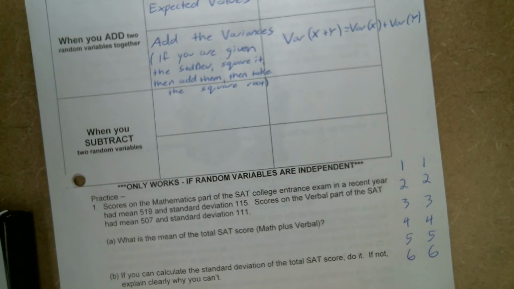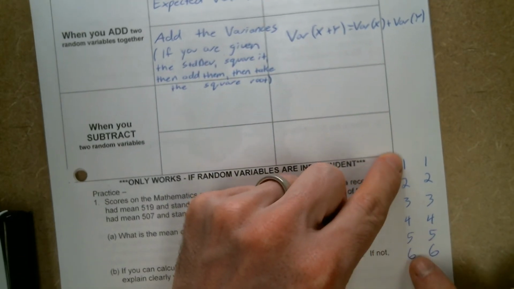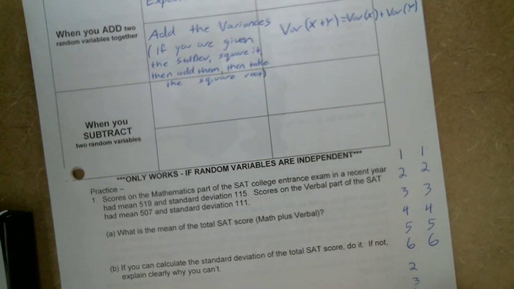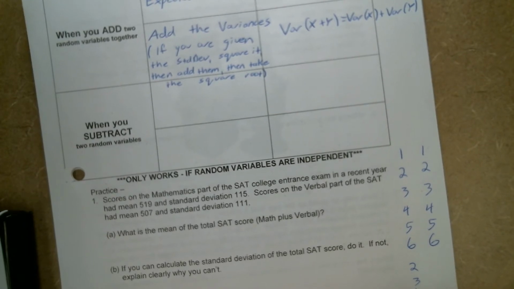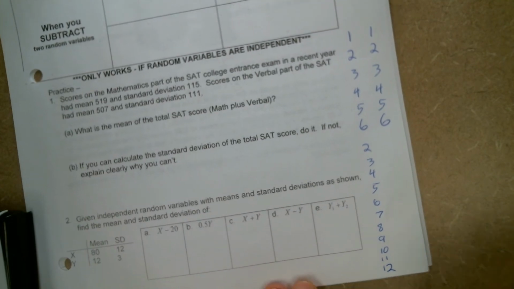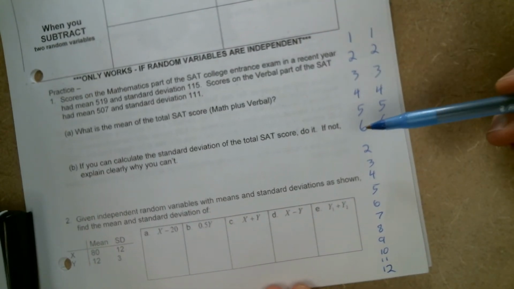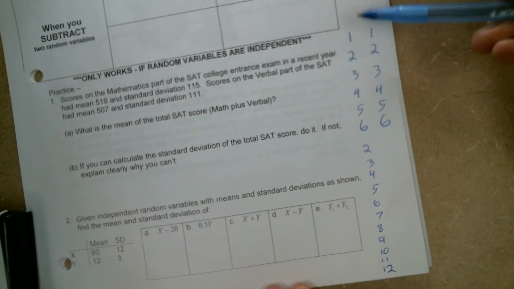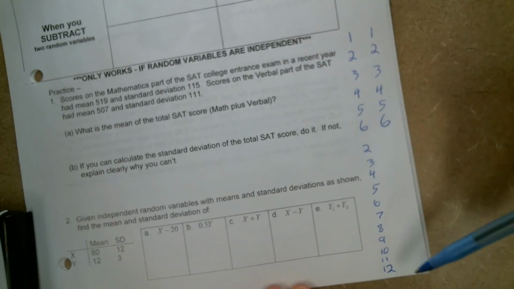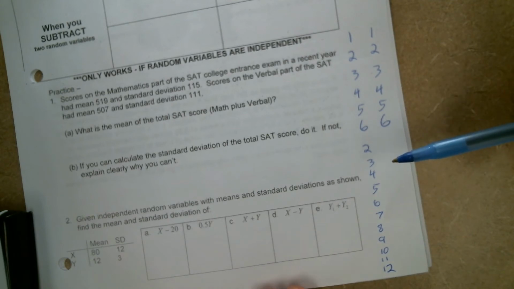When I add these together, I go from having a range of 1 to 6 to suddenly having a range of 2 to 12. So the range of my numbers has just gotten a lot bigger. I've gone from a range of 5, 6 minus 1, to a range of 10, 12 minus 2. So things are getting much more spread out.